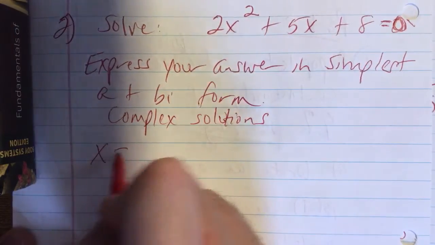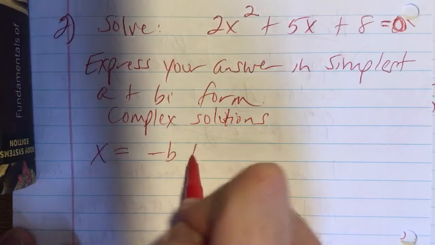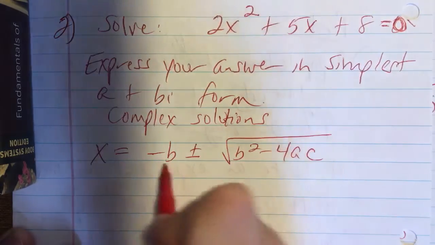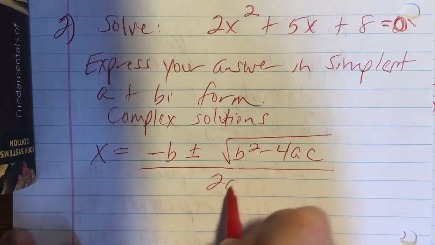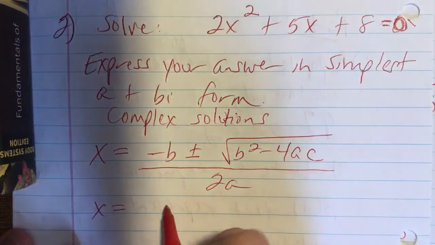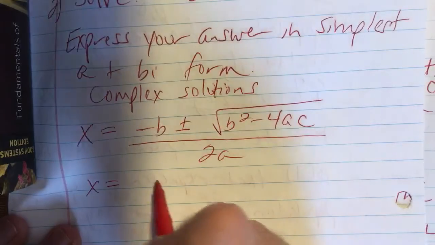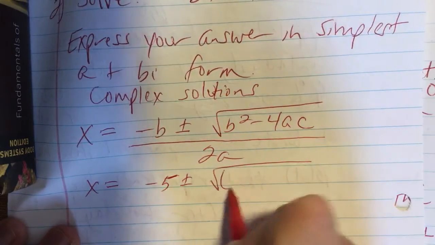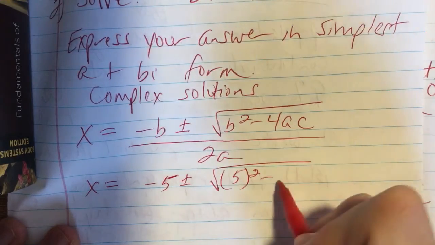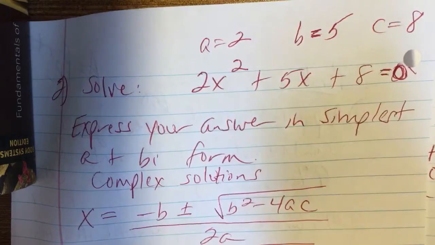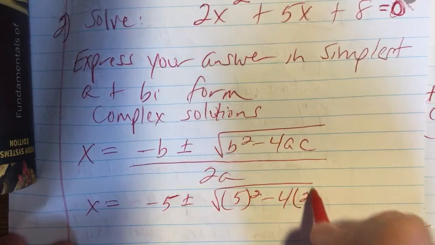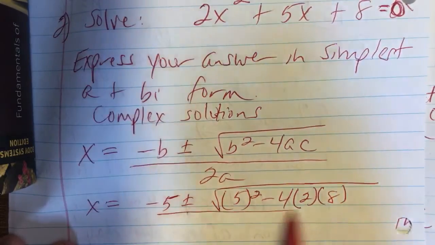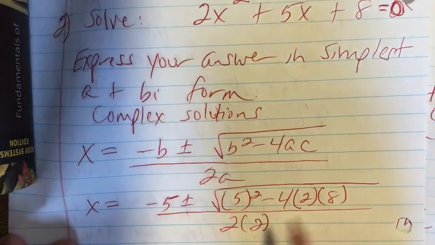We're going to use the quadratic formula, x equals negative b plus or minus the square root of b squared minus 4ac all over 2a. And we're going to substitute our a, b, and c values. Negative b is going to be a negative 5 plus or minus the square root of b squared, which is 5 squared, minus 4 times a, which is 2, times c, which is 8, all divided by 2 times a, which was a 2.